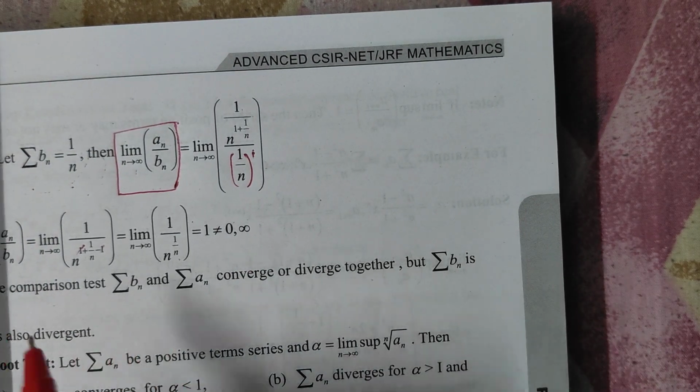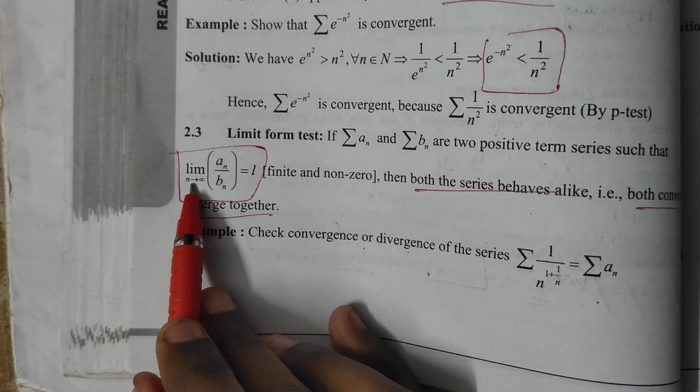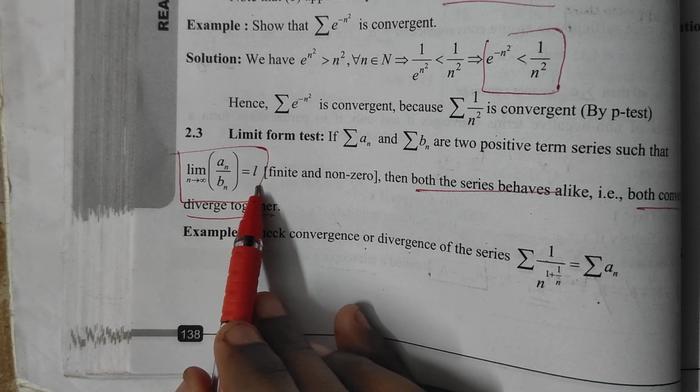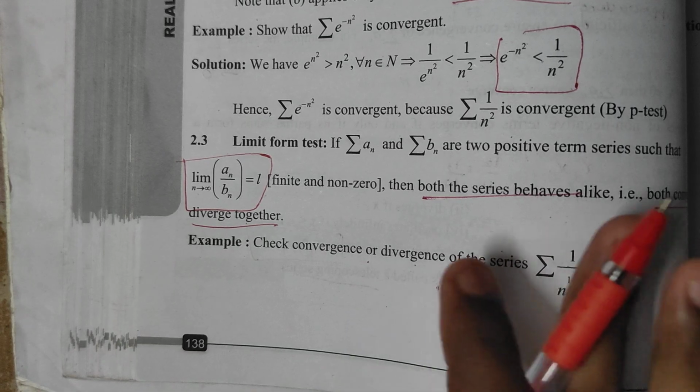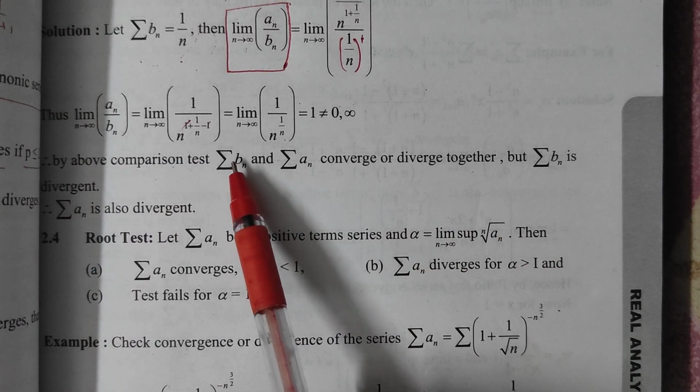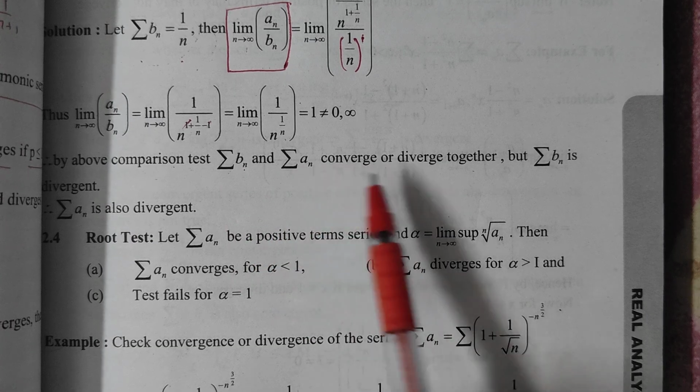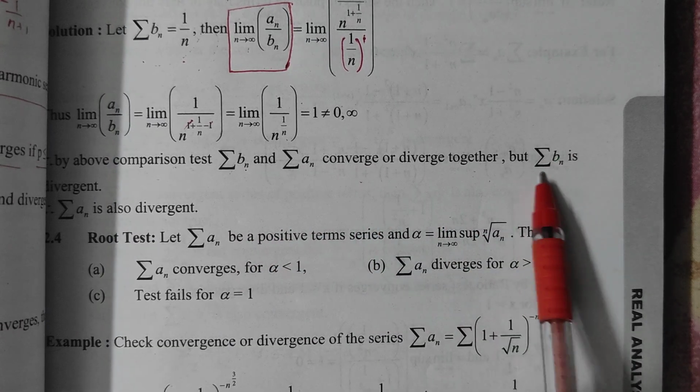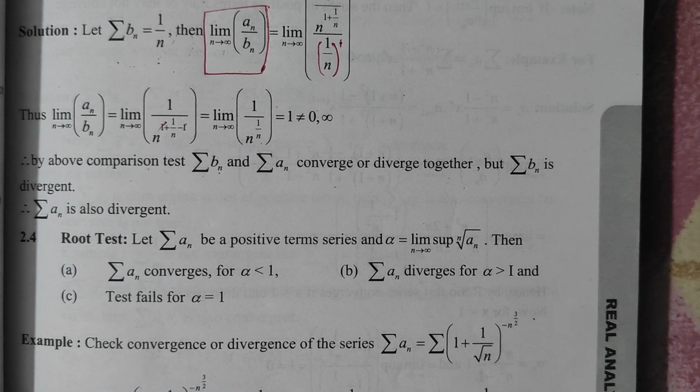So what you can tell is by the comparison test. Here what you are getting, limit n tends to infinity, an by bn is equal to a finite value. Then those series converge or diverge together. So you can tell that summation of bn and summation of an converge or diverge together. But you know that bn is divergent.